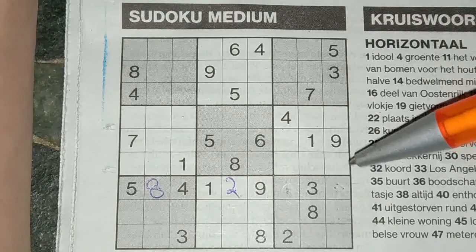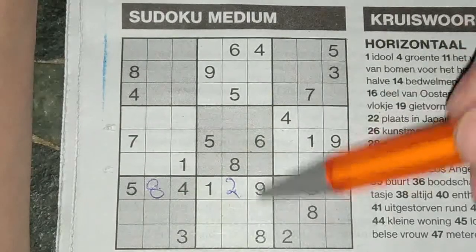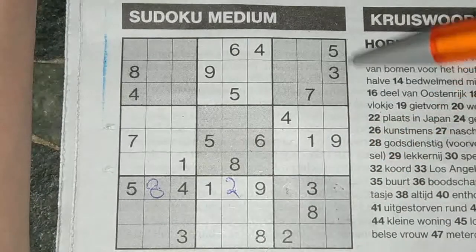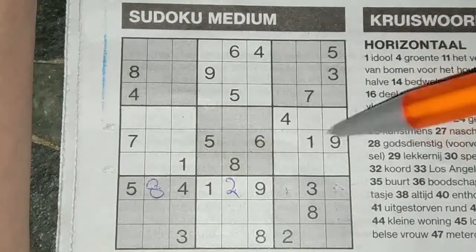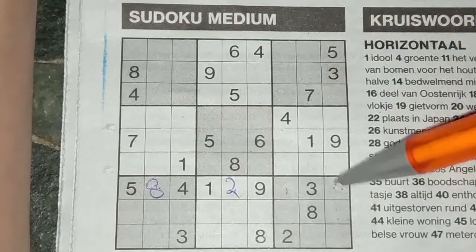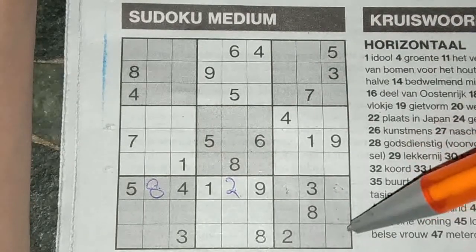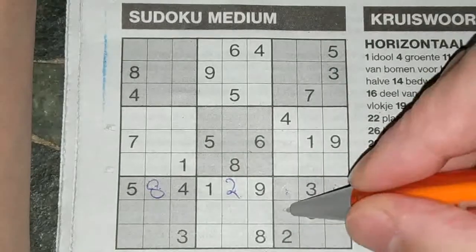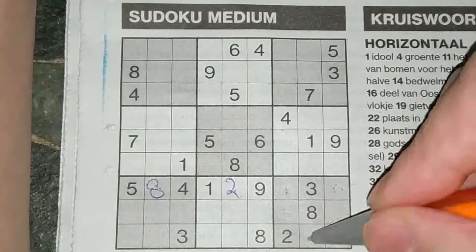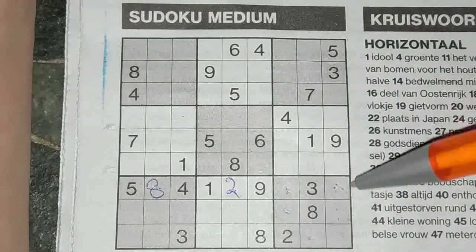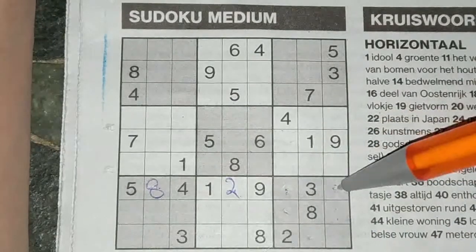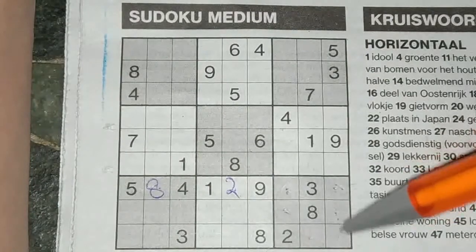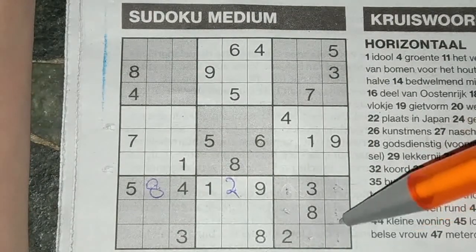Then also a pair for this big square. I see here 9, 9 and 5. So no 9 and 5 in these 3 boxes. So as a pair, 9 and 5 here and 9 and 5 here. That means here we have 7 and 6, 9 and 5. This must be 1 and 4.